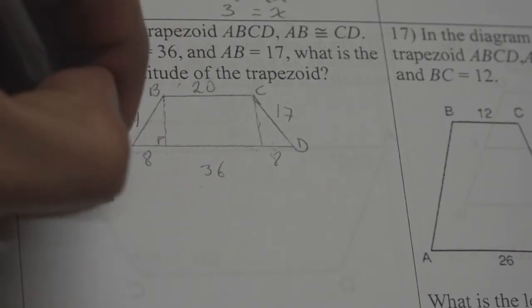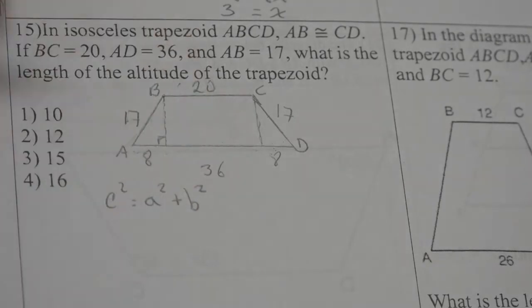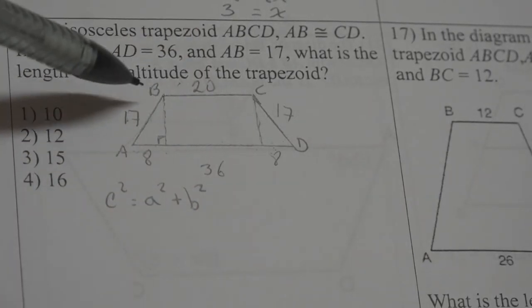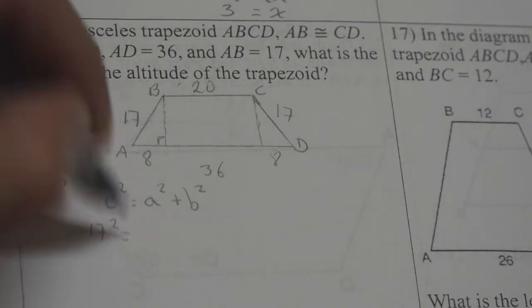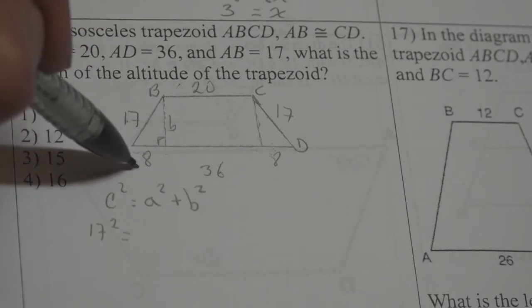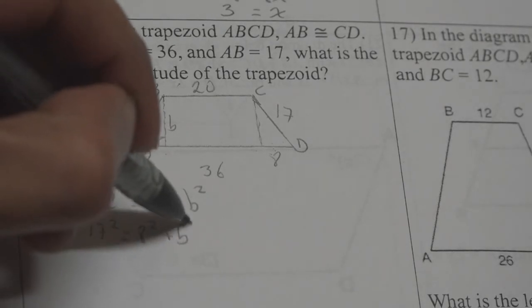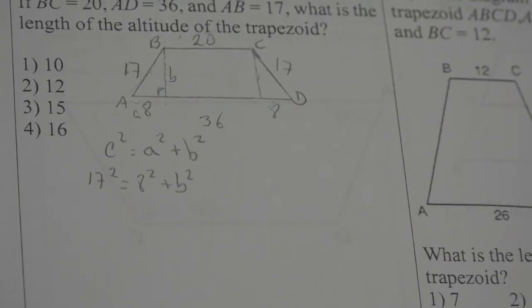I'm going to use C squared equals A squared plus B squared. Deductive reasoning. What is the hypotenuse? 17. So 17 squared equals, I'm going to call this A and this B, 8 squared plus B squared, since I have no idea what B is. Now, what is 17 squared?